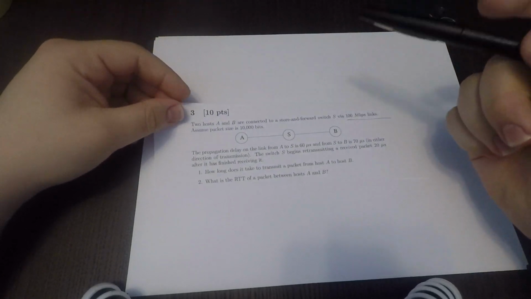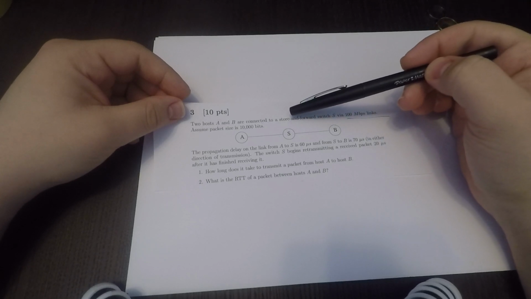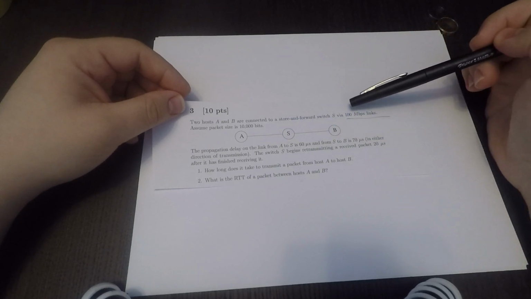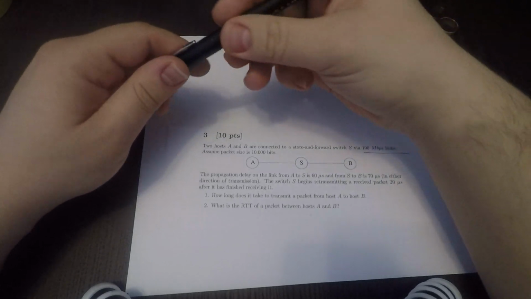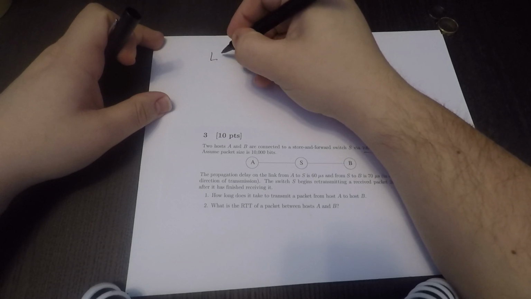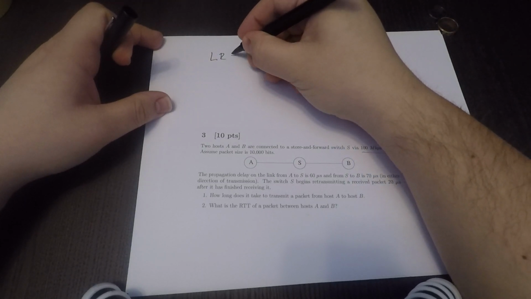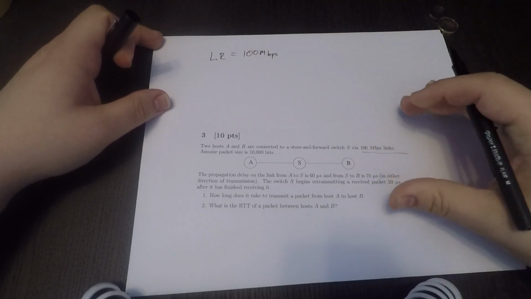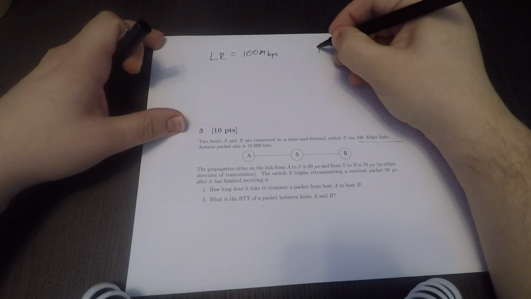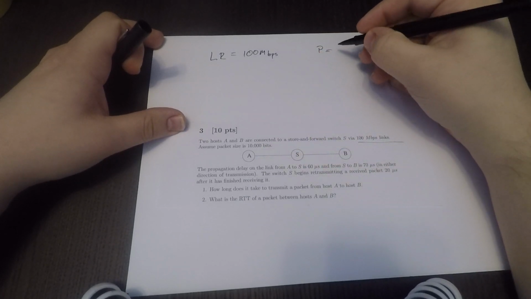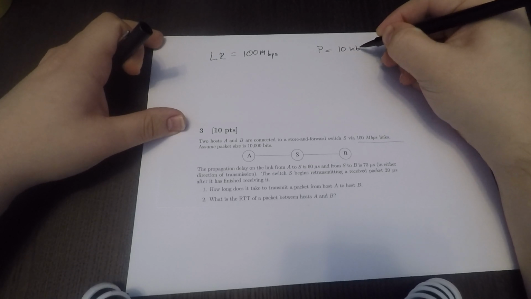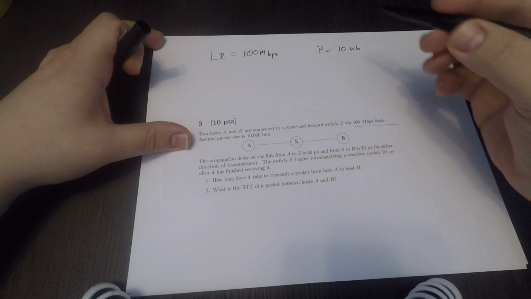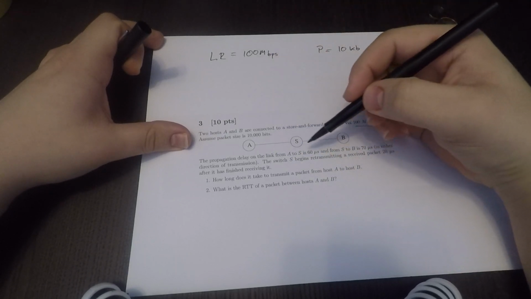So in this problem we have two hosts A and B. They're connected via store and forward switch S, and this link is 100 megabits per second on both sides of S. So we have our link rate, which I'll call LR, and we'll call this 100 Mbps. Okay, we have a packet. This packet is 10,000 bits, so it's 10 KB.